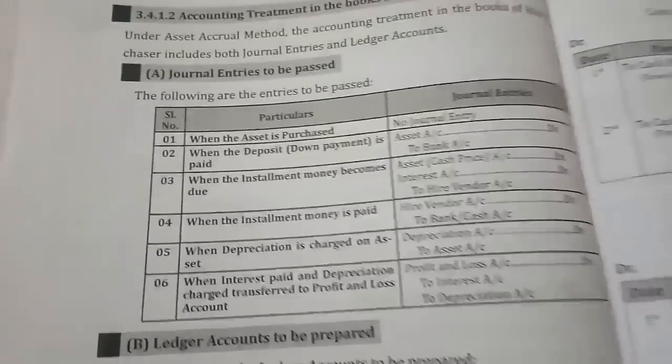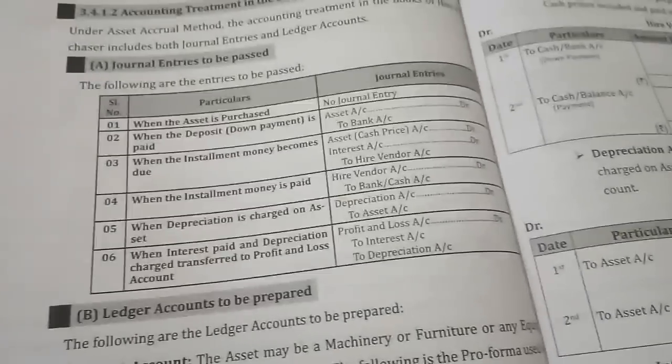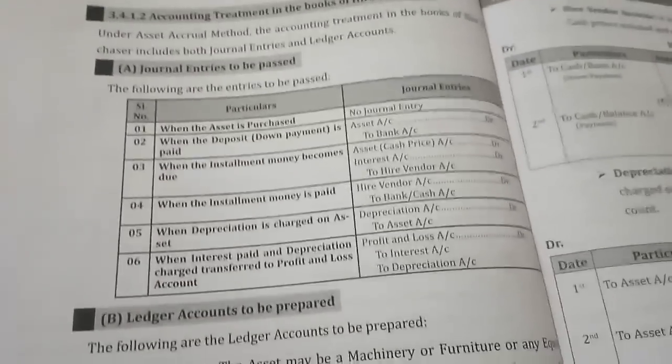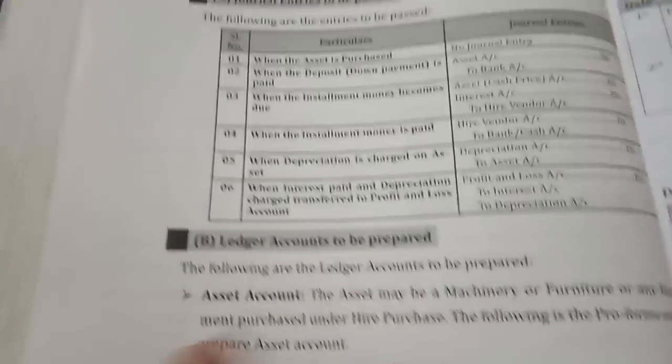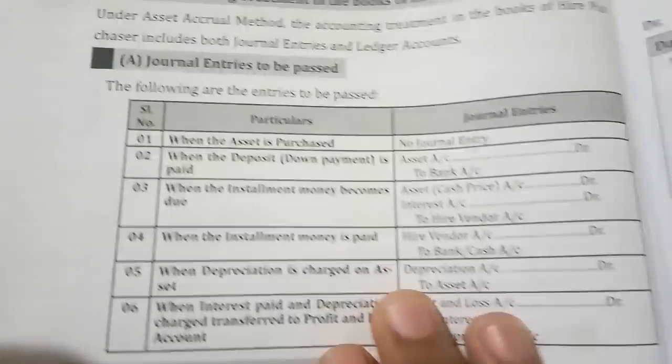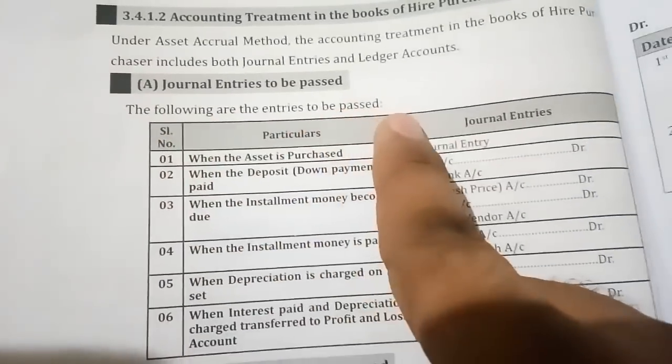Listen, they will not ask both, they will ask one. They will ask only general entries or ledgers. So learn both, it is too easy, guys. See, the following are the entries to be passed.